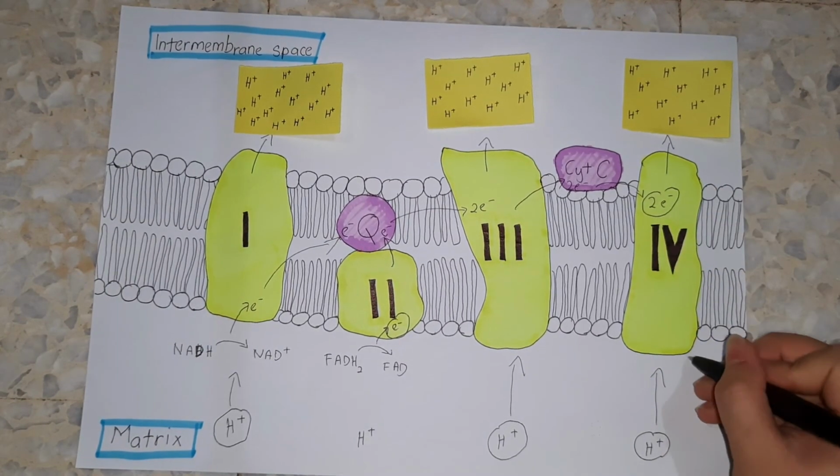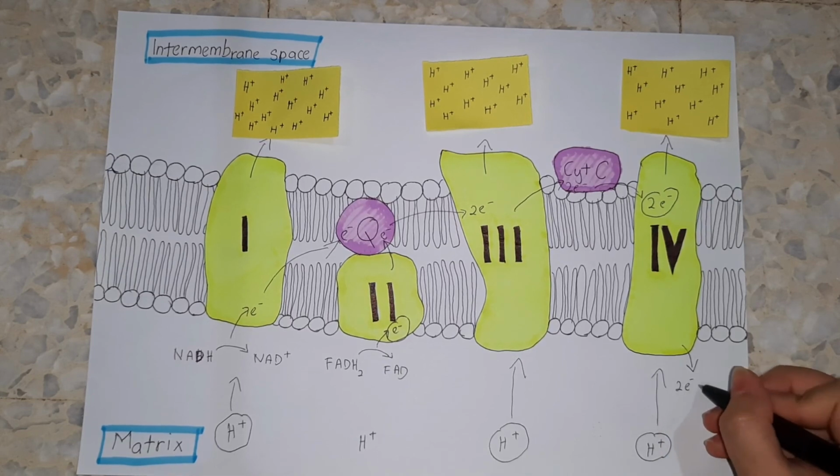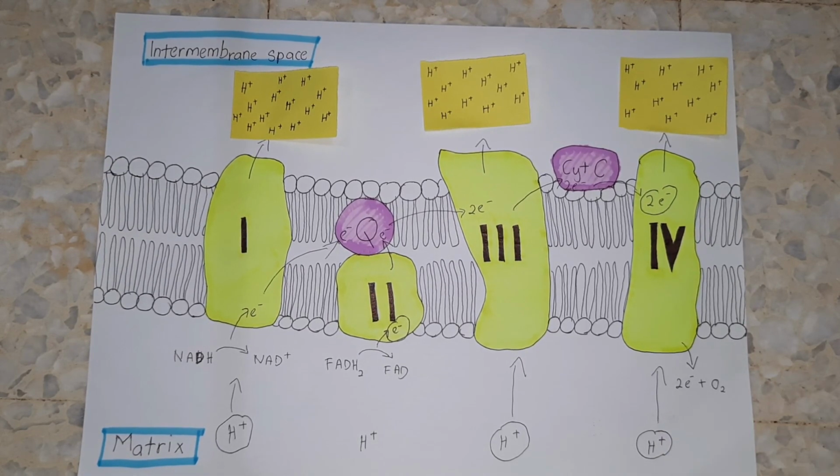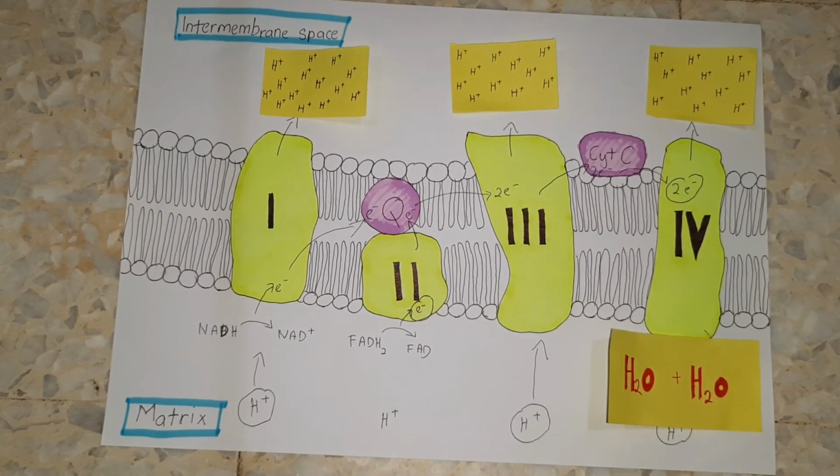The two electrons will then move out from complex 4 and react with oxygen. It will then produce two water molecules. And that's all for the electron transport chain.